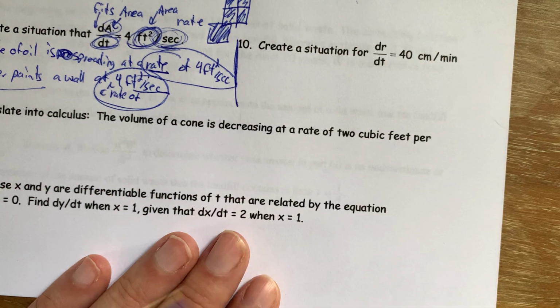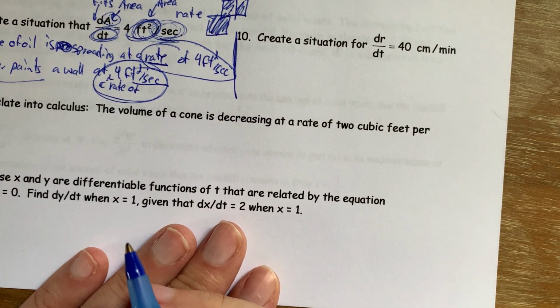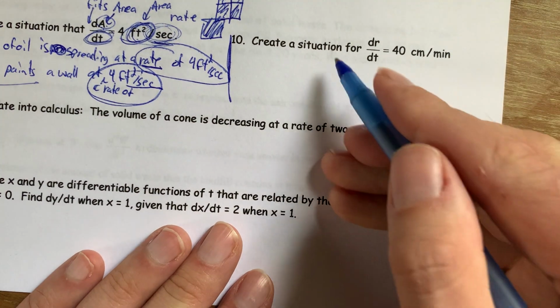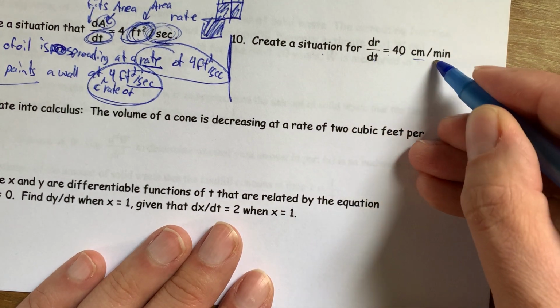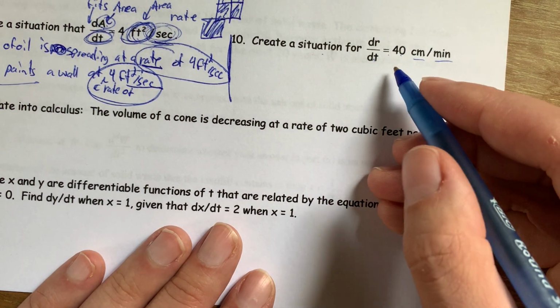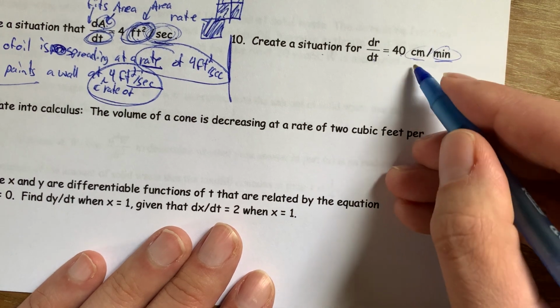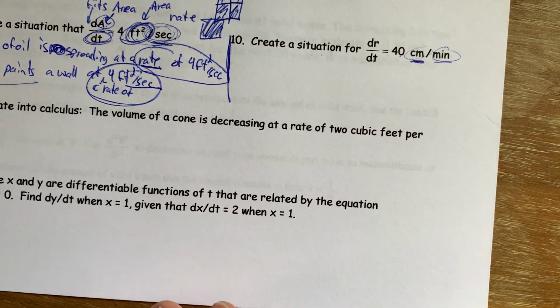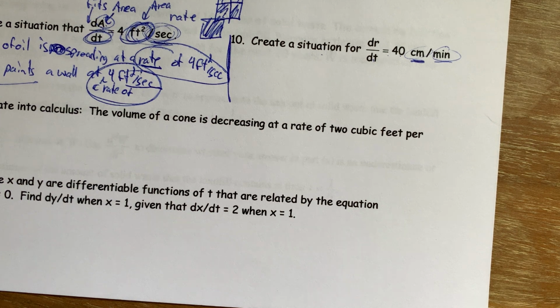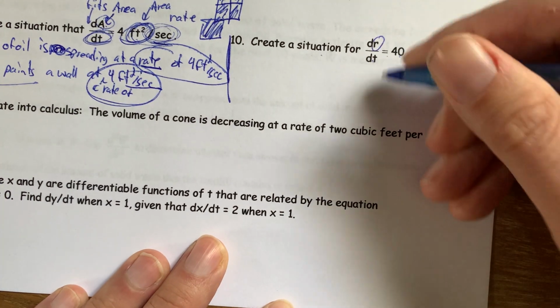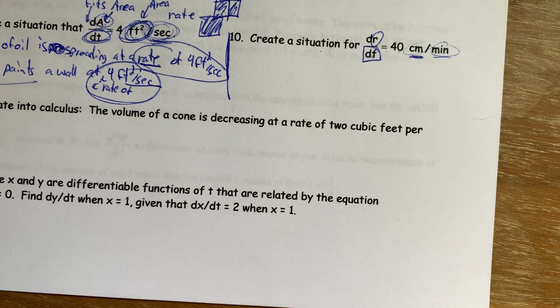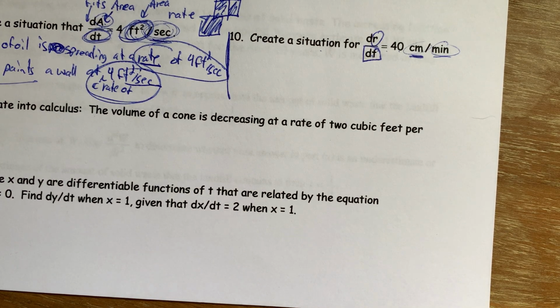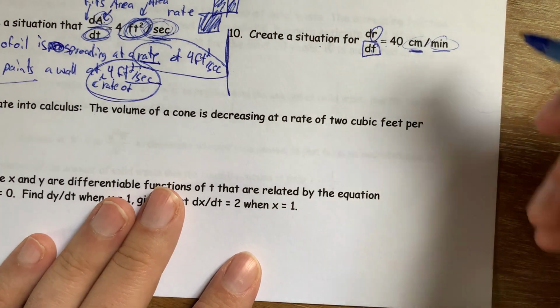So I want you guys to pause this and think for yourself for a second about what a situation might be for dr dt equals 40 centimeters per minute. Notice that it's a rate, and we have some units that gives us a sense of what might be happening. R is the variable that's changing with respect to time. So give it some thought, come up with something that you think this might be, and I'll give you some examples of what you might have come up with.